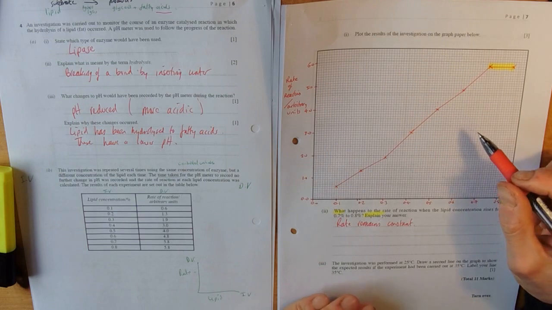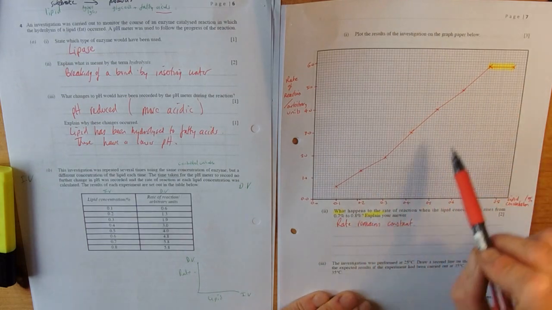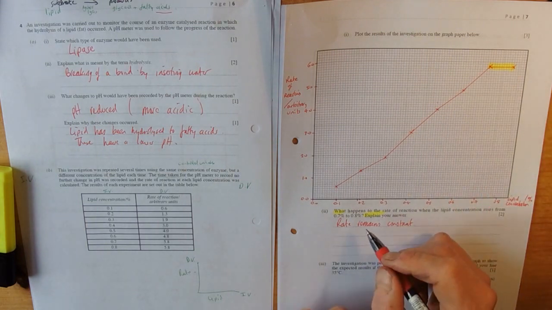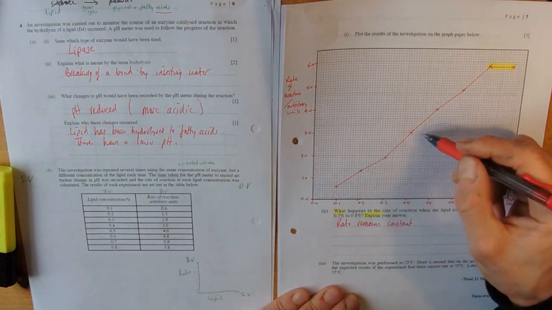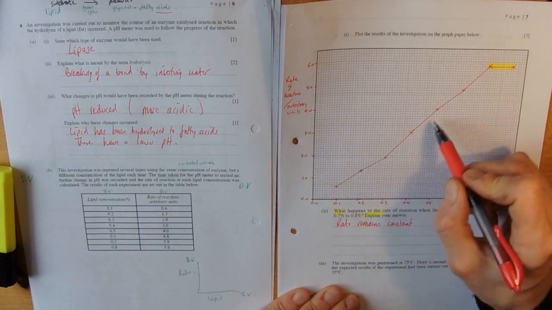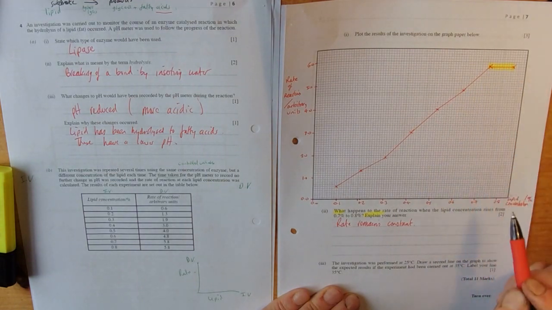Why? Well, this is your typical increasing a substrate concentration type of graph. So the substrate or the lipid is occupying all of the active sites. So at lower concentrations there's still spare active sites, whereas here at the top active sites are all occupied.